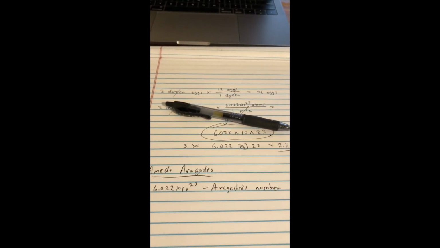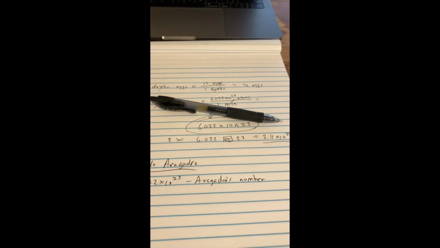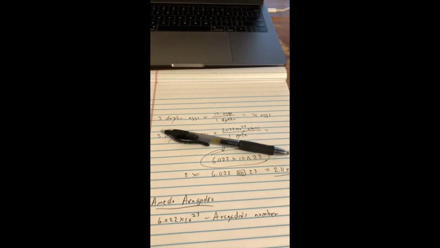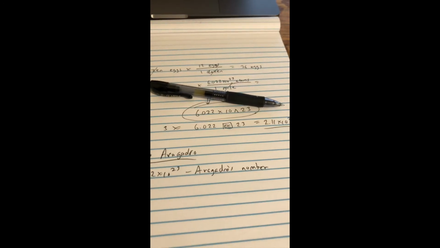So hopefully that gives you some perspective. We hear these numbers and it's hard to realize how large they are, but that gives you some idea of how big that number is. I think that covers the basics for today.